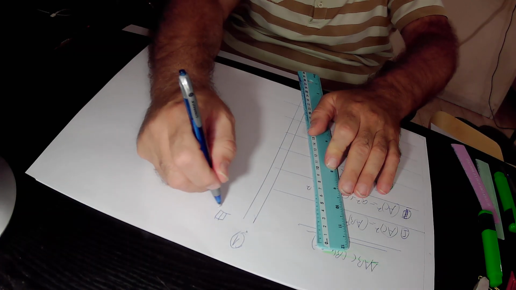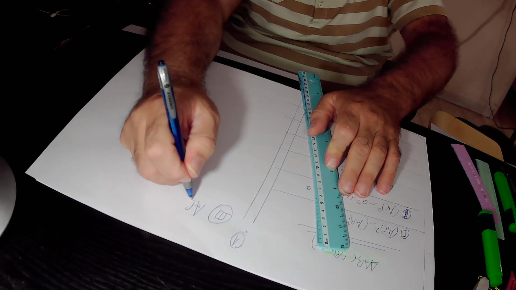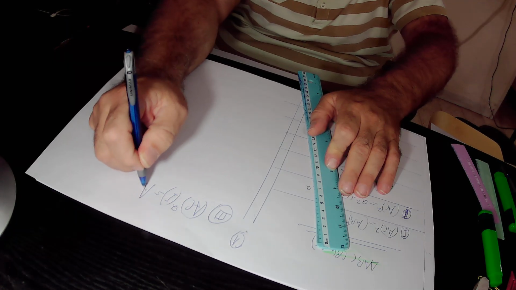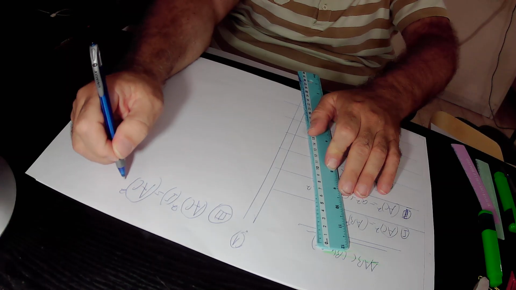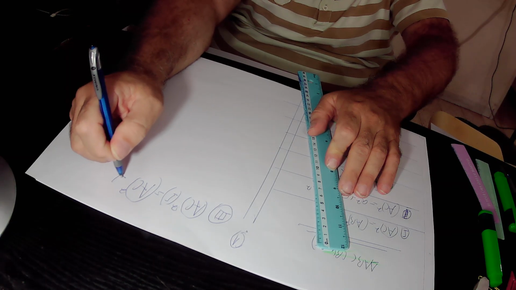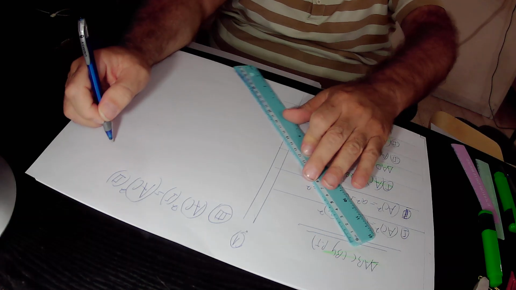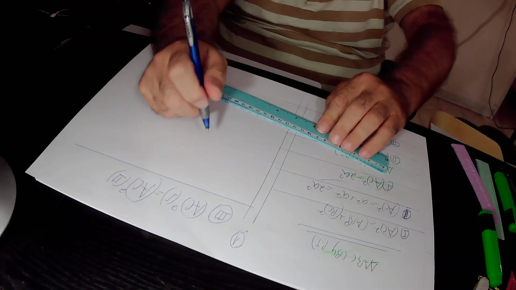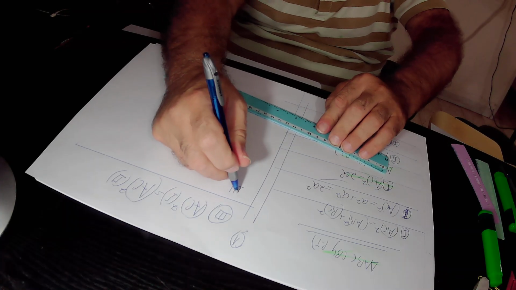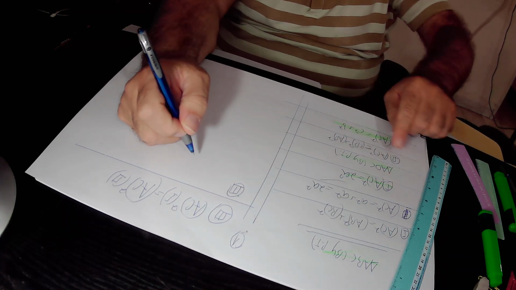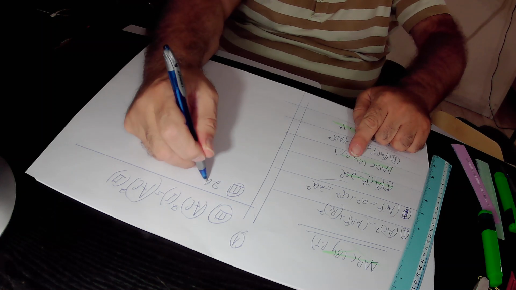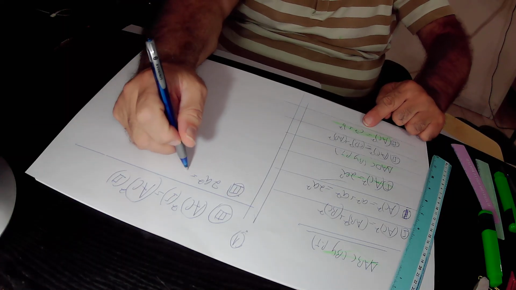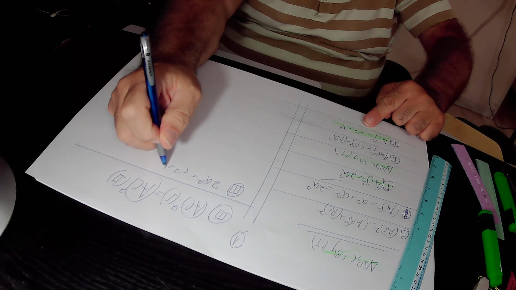Equation 3 states that AC squared according to equation 1 must be equal to AC squared according to equation 2. So AC squared according to equation 1 is equal to 2A squared, and it must be equal to AC squared according to equation 2. That is C squared plus B squared.